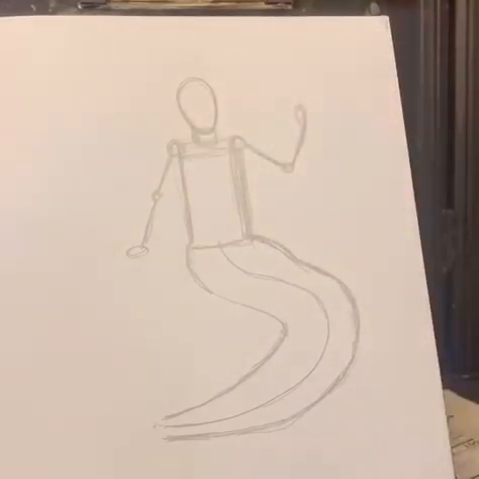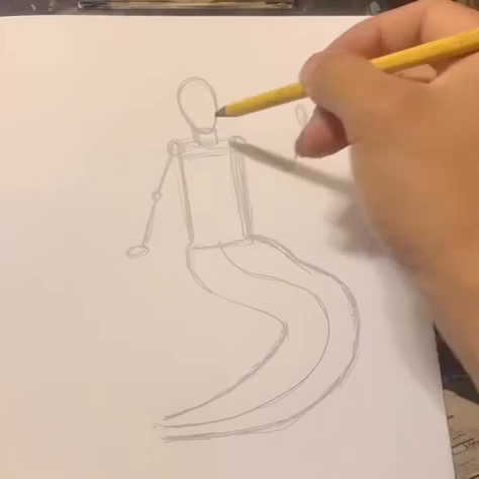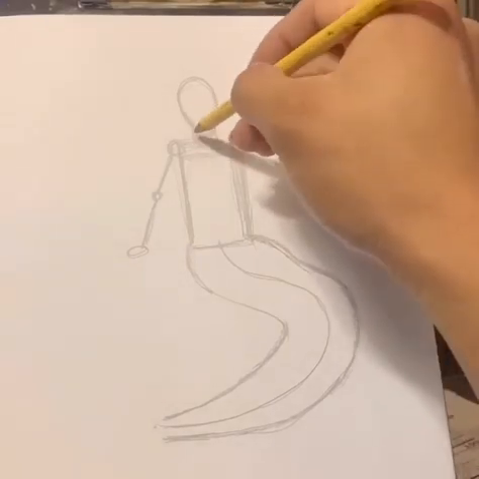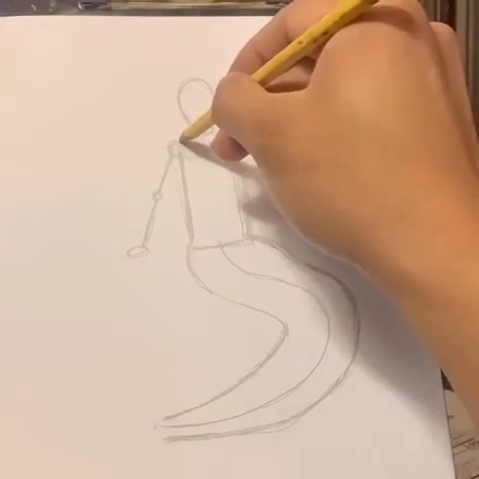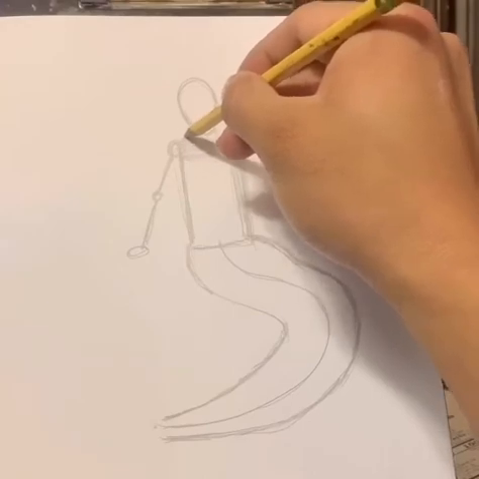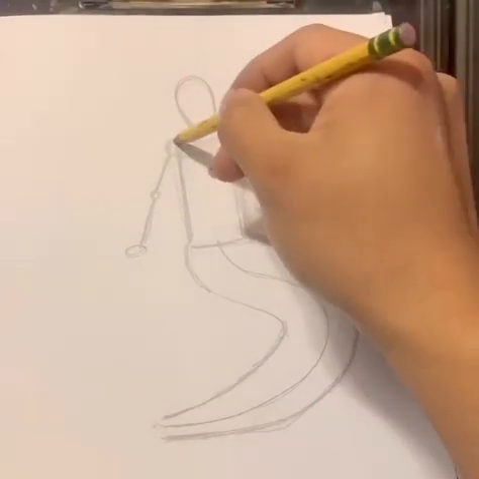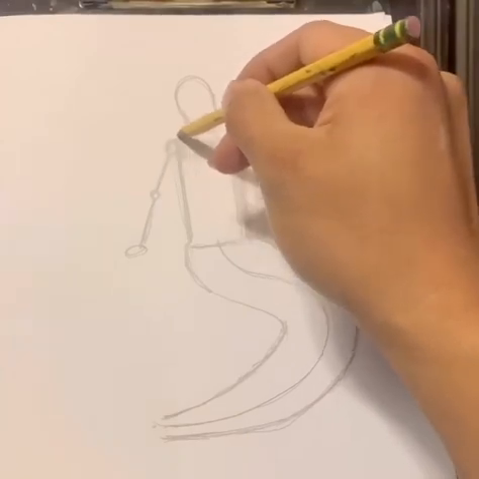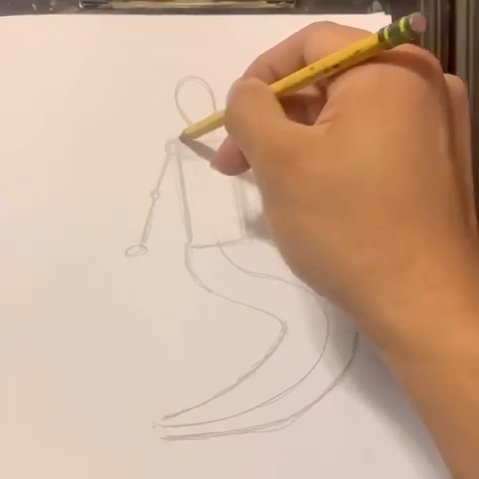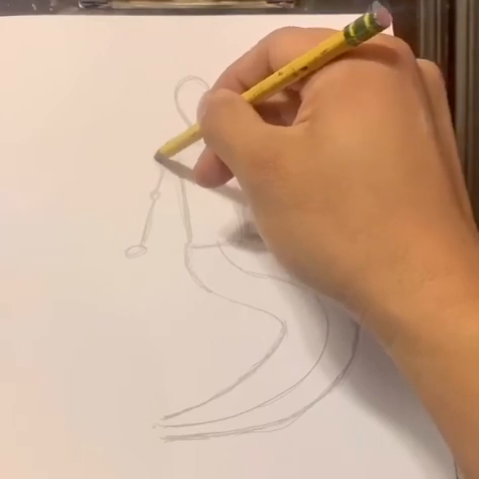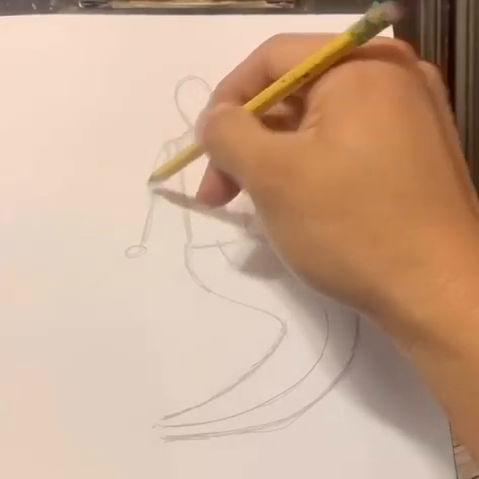Okay, let's fill up the mermaid's body, and it's going to be kind of like the centaur, but not as buff. Unless you want them to be buff, you can make a really buff mermaid. But this one's going to have a slightly lower curved line going out to the shoulder. And from the shoulder, it's not going to be so round and large. Instead, it's just going to follow along down to the elbow.